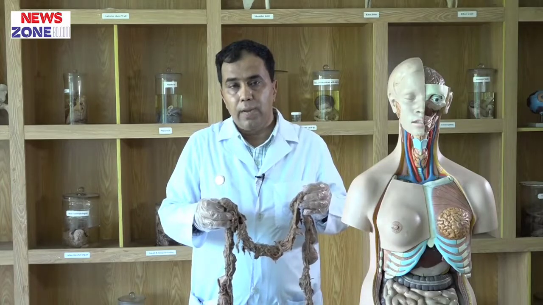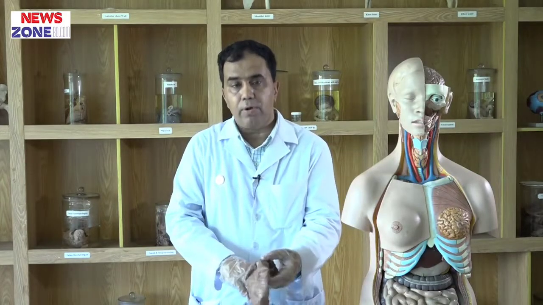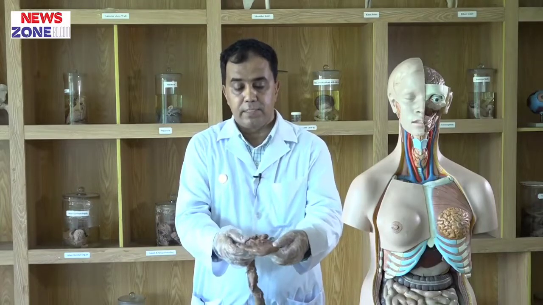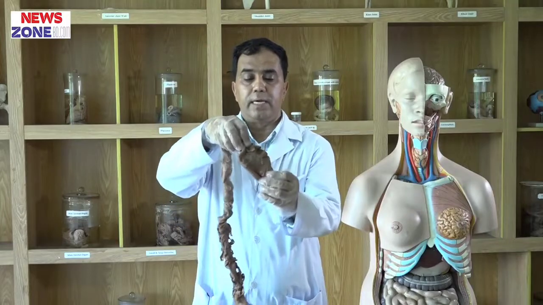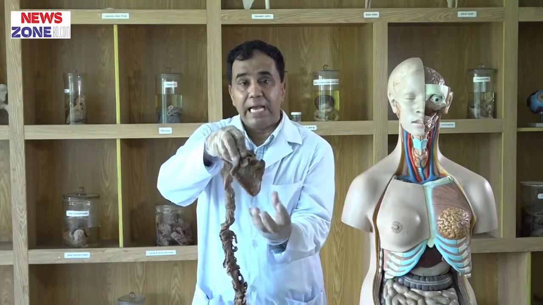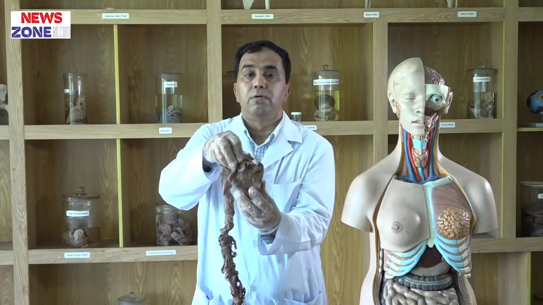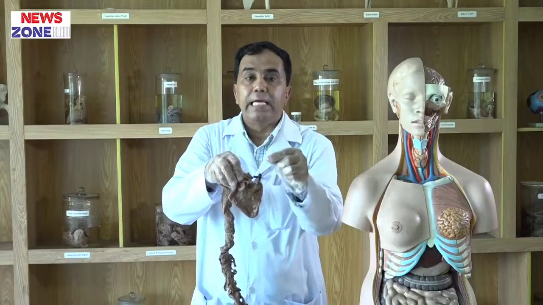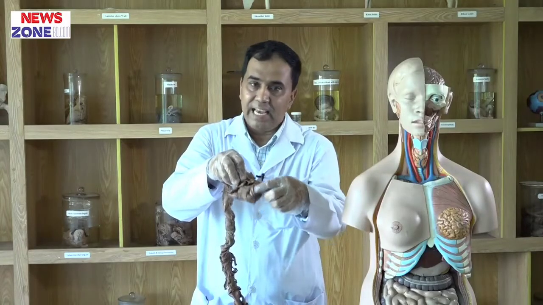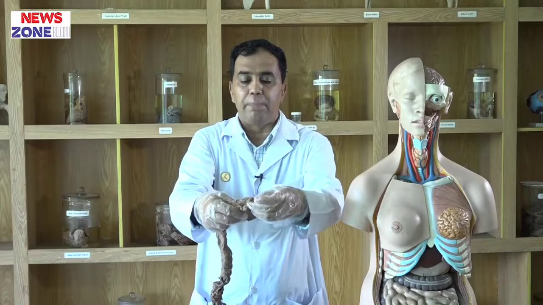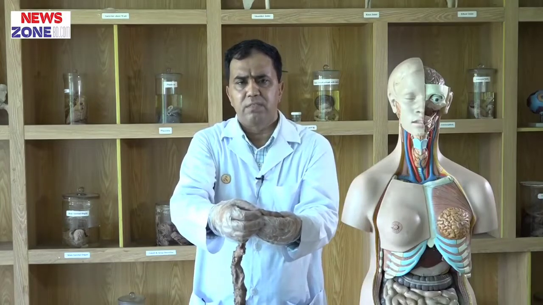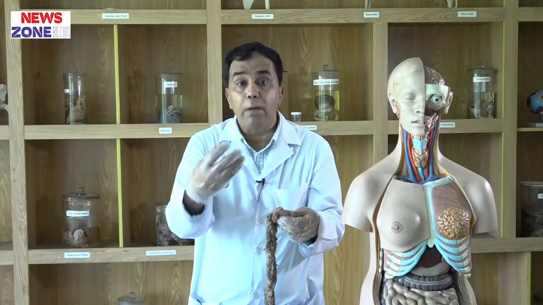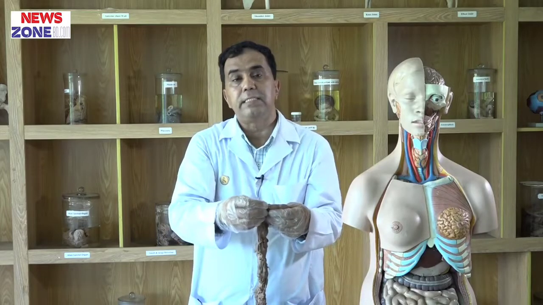Now, I will identify and summarize how we will identify every part. This is the cecum. The cecum is a sac-like, bag-like structure of the large intestine. Its specialty is that its length is smaller than its breadth. This is the vermiform appendix. Vermiform means worm-like, and it is on average 9 centimeter in length.